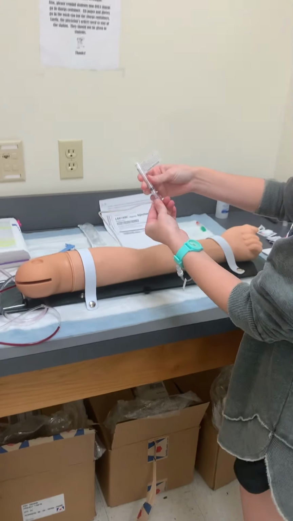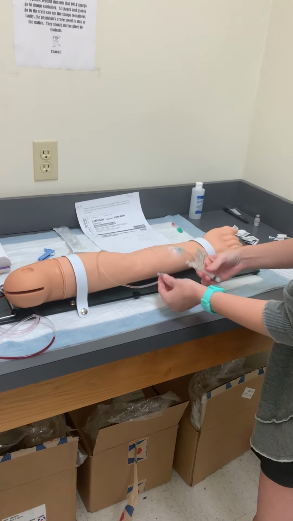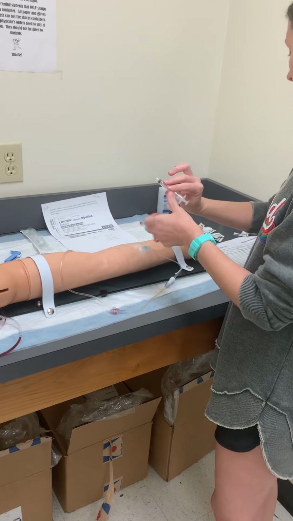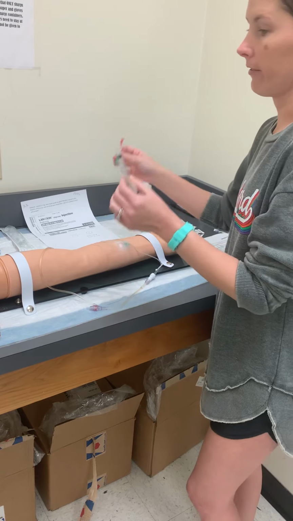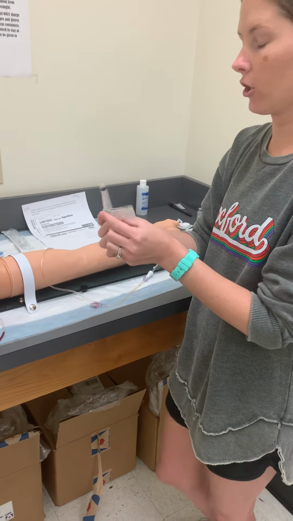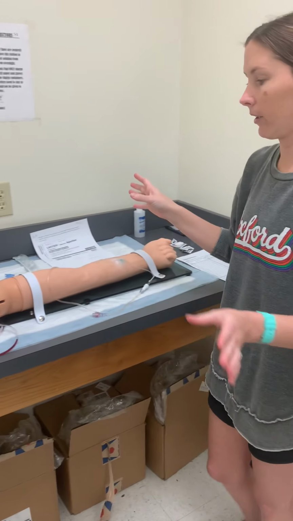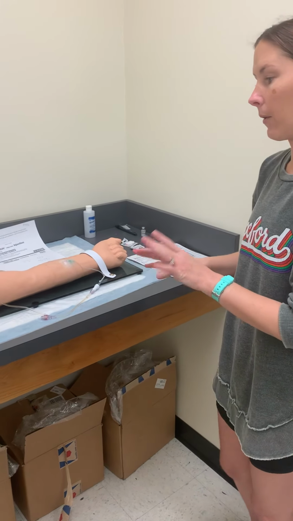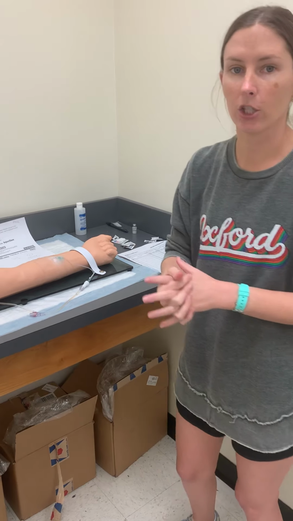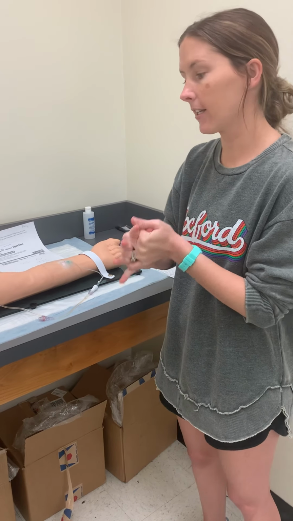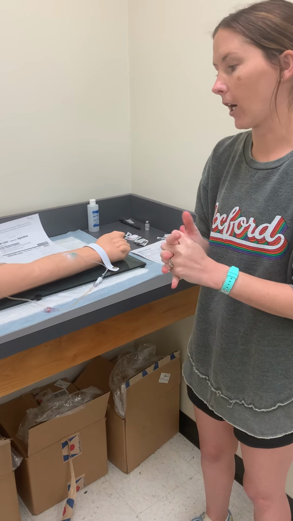Okay, when it's finished, I will take off my syringe. I'm still monitoring my patient. I will discard of my syringe and my needle in the sharps container. And then I will monitor my patient. I will monitor their labs, especially for any signs of digoxin toxicity. And then I will also document in the MAR.